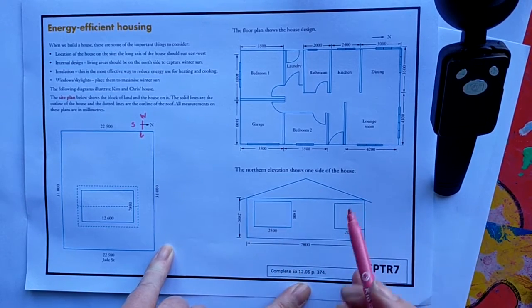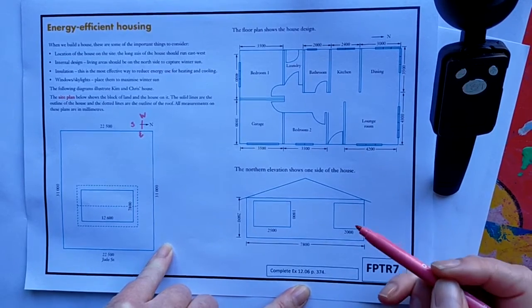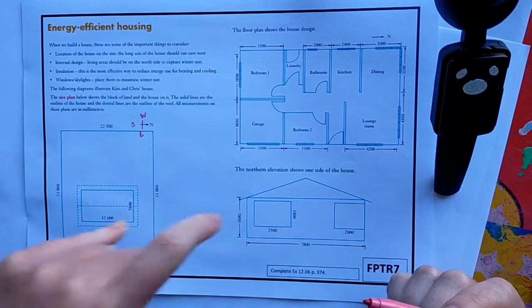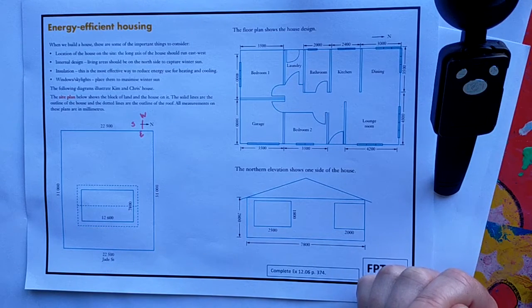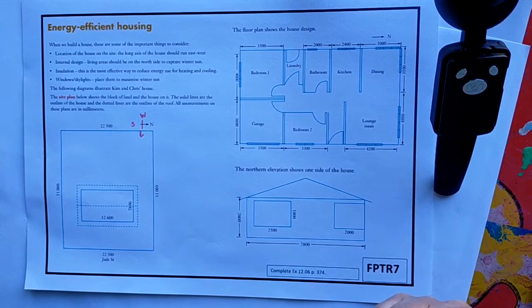So what you're going to do today is work your way through exercise 1206, and doing the exercise explains to you about energy efficient housing and how you can design things to cost you less money in the long run.